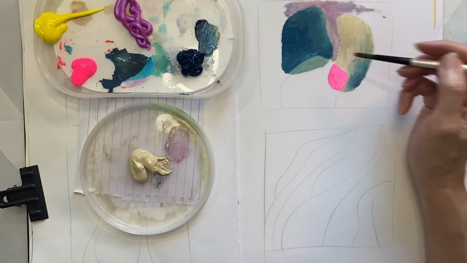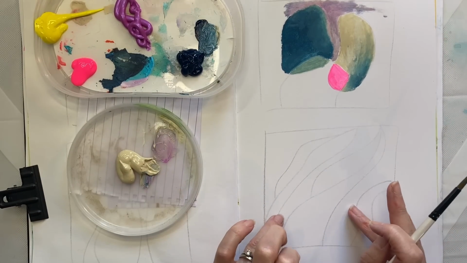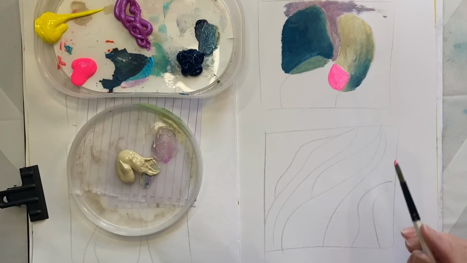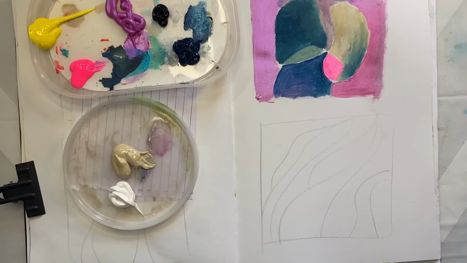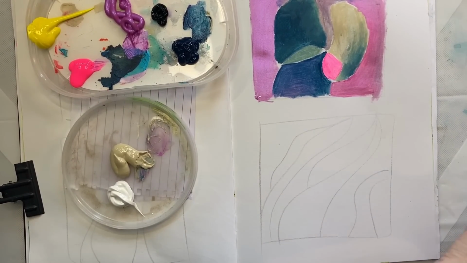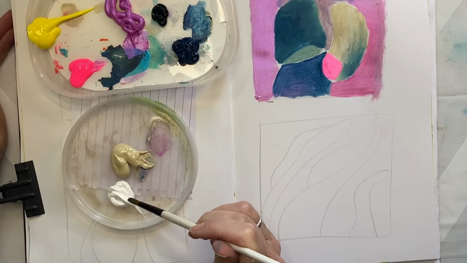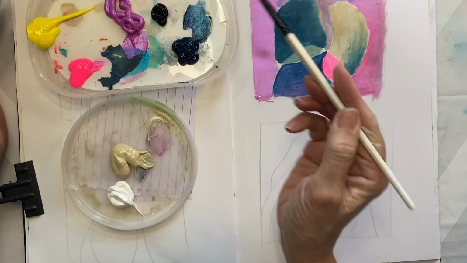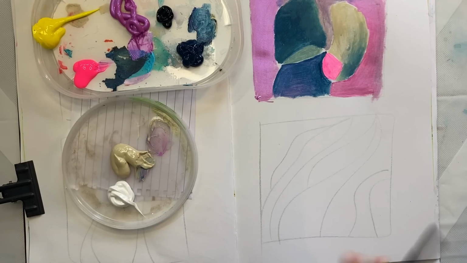I'm going to do a few more on those, and then I'm going to do some more on this one as well, but I'm only going to be using 2 colours with some black and some white. So this time I'm going to use the blue, white and black with a tiny bit of pink, which would be great fun.